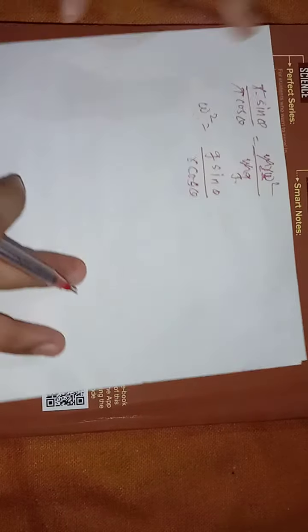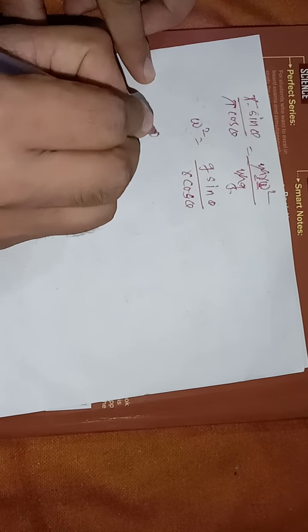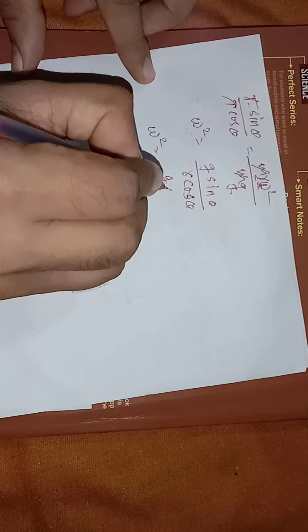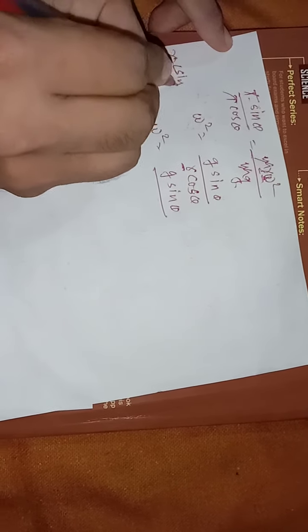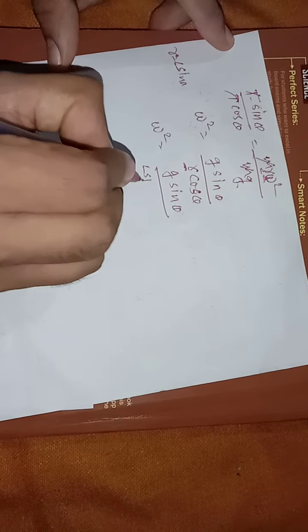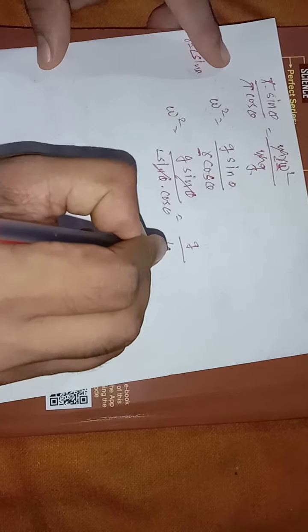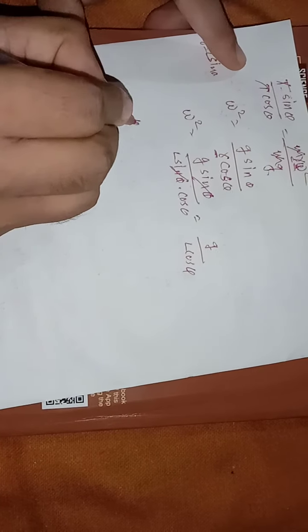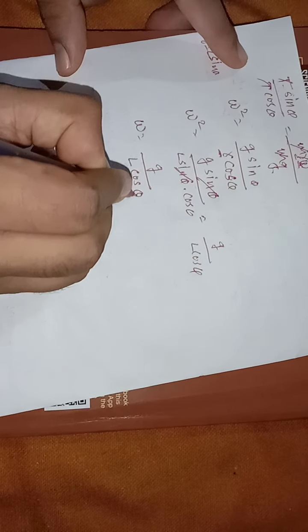By using that equation we can write omega square is equal to g sin theta divided by, instead of r, we write r is equal to L sin theta, so L sin theta into cos theta. Sin theta gets cancelled, so omega square is equal to g upon L cos theta.